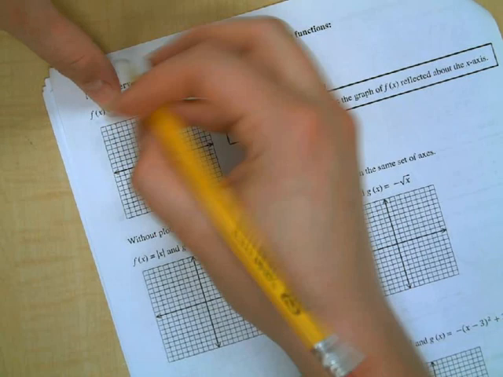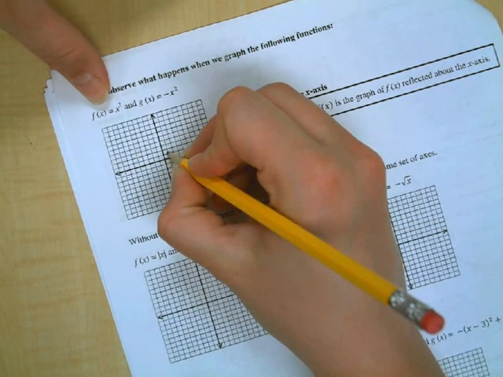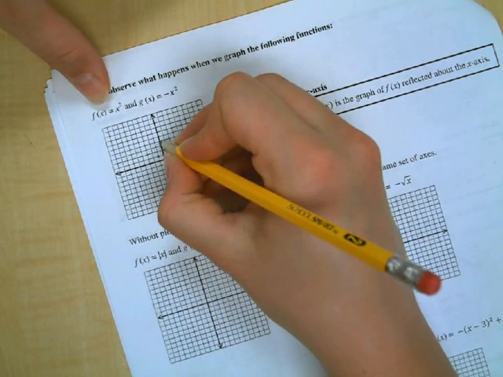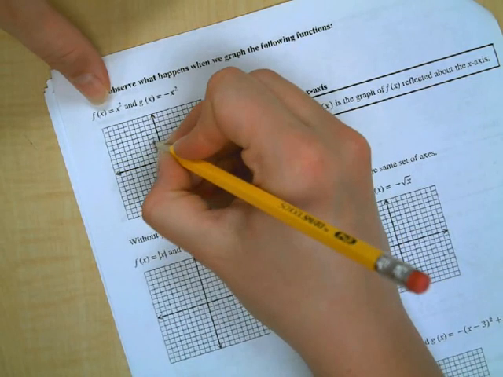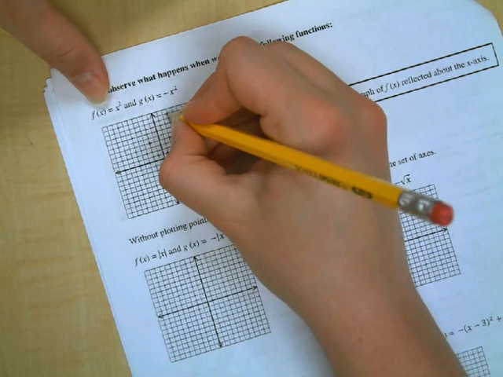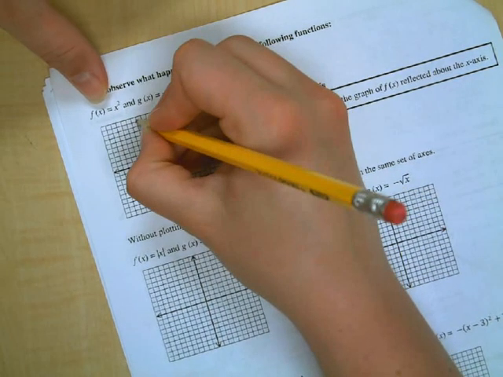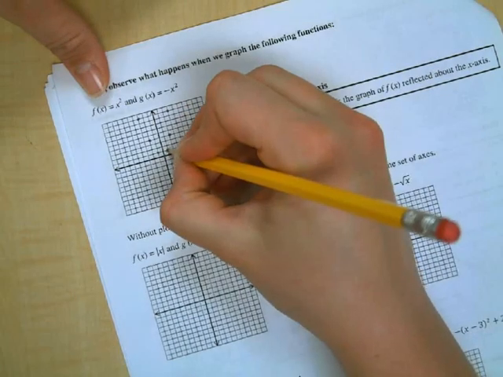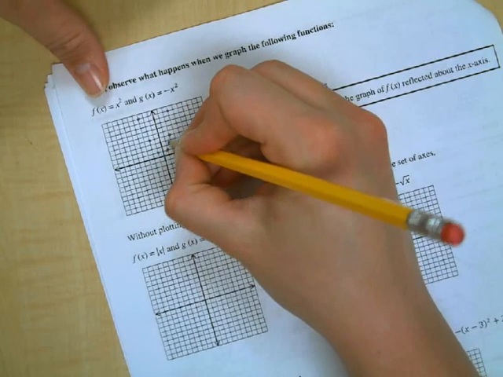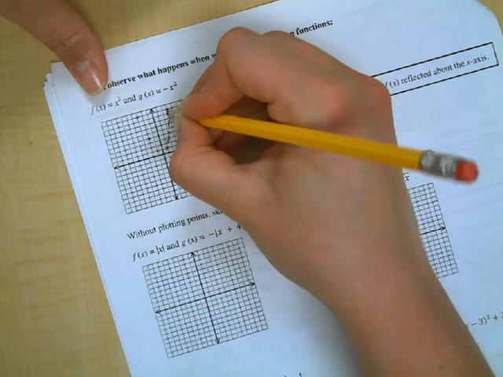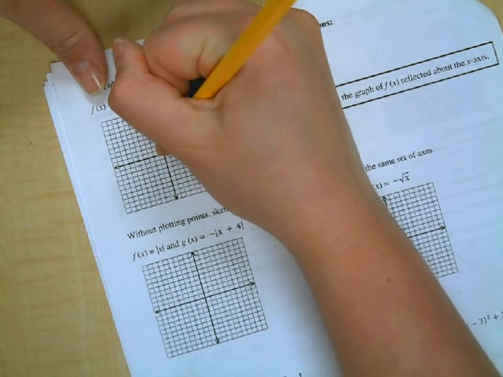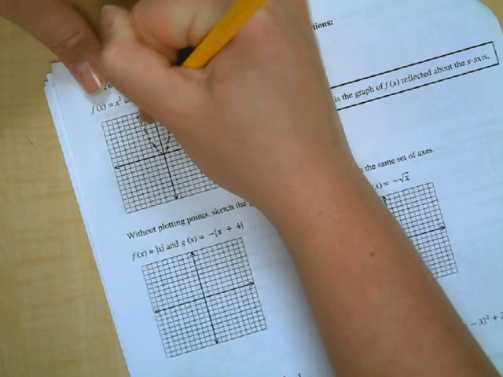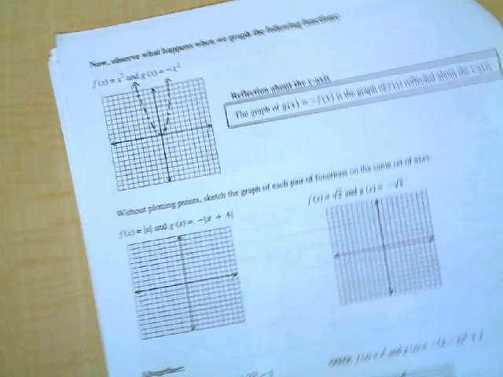Let's go ahead and do our parent function first, and then we'll show you the reflection here. So up 1 over 1, up 4 over 2, up 4 over 2. Are you getting tired of hearing it yet? Hopefully it's stuck in your brain forever. Up 9 over 3. Just squaring those numbers. So here is my parent function. Again, I'm going to dot this just so that it doesn't get confused with the other piece. There we go. So parent function graphed.